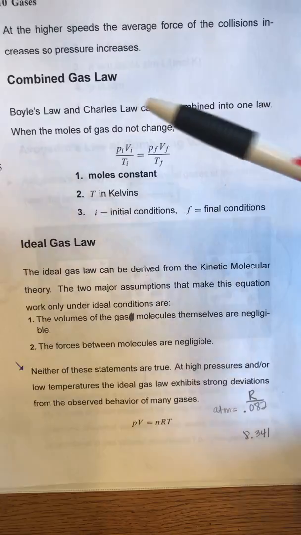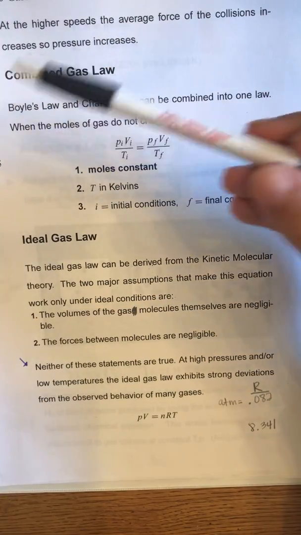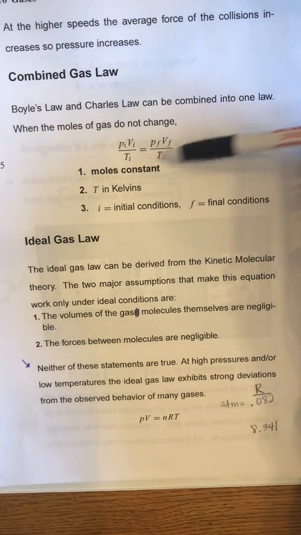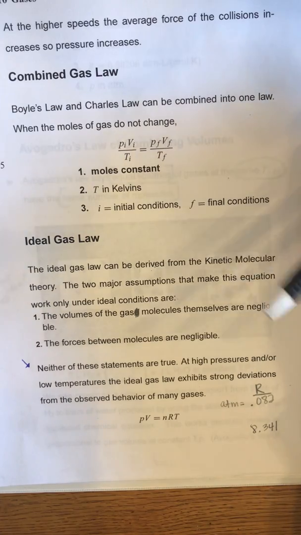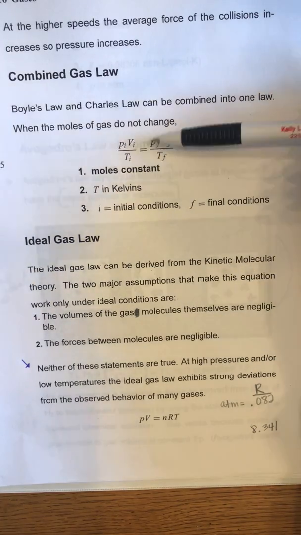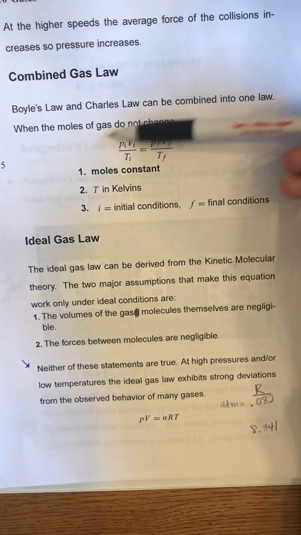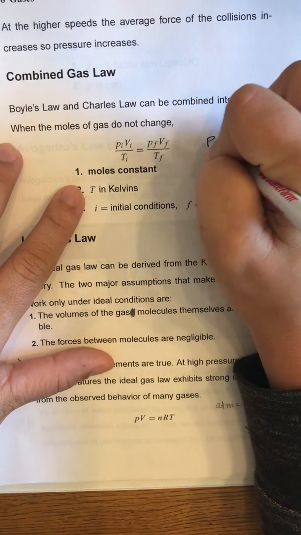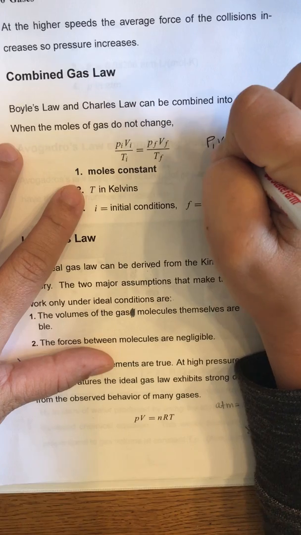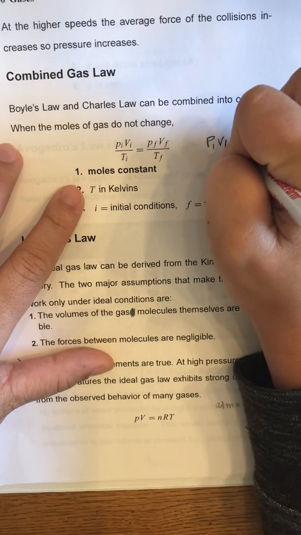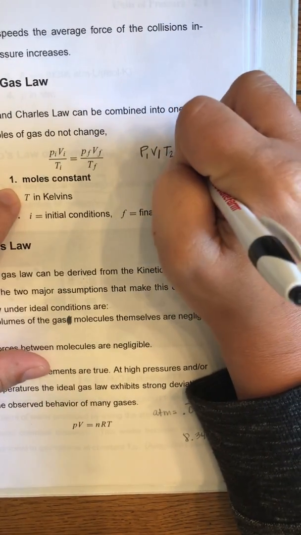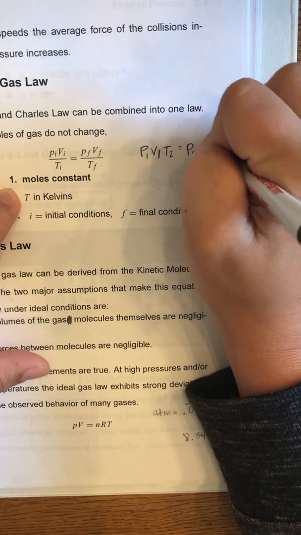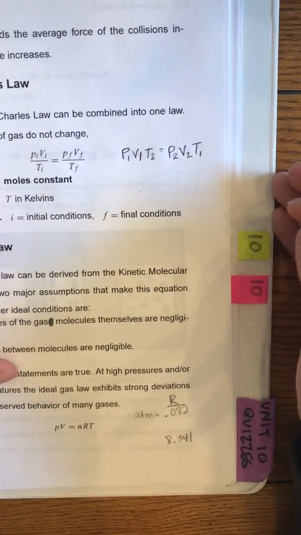Okay. The combined gas law combines Boyle's, Charles's, and Gay-Lussac's. That way you just need to know one gas law. You do need to know these formulas, so it might be easier just to memorize this one. Another way to write it is P1 V1 T2 equals P2 V2 T1.